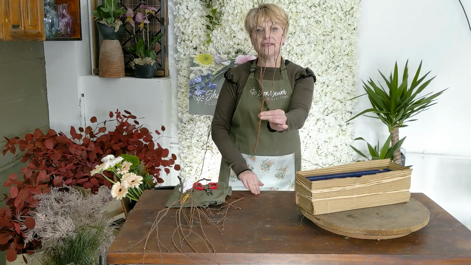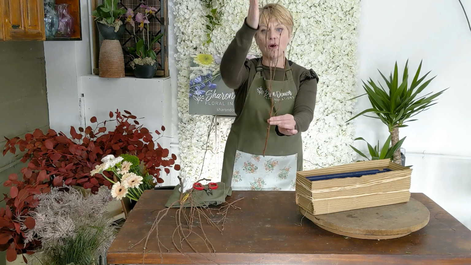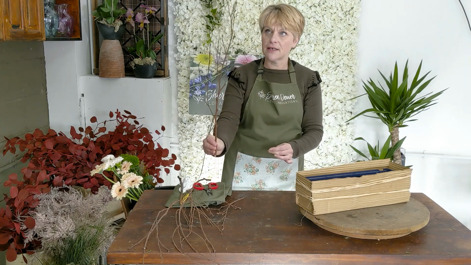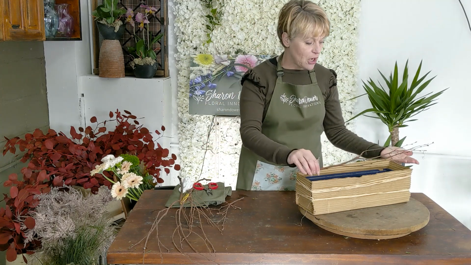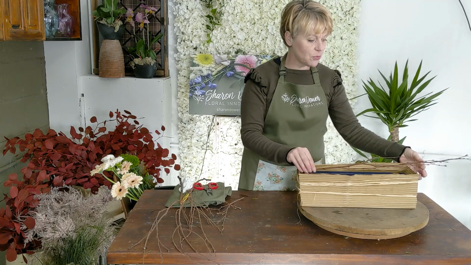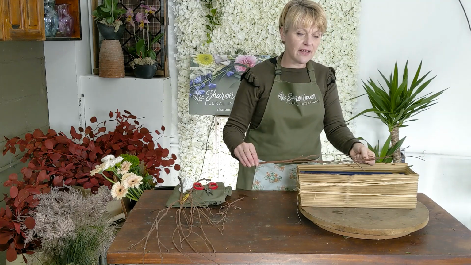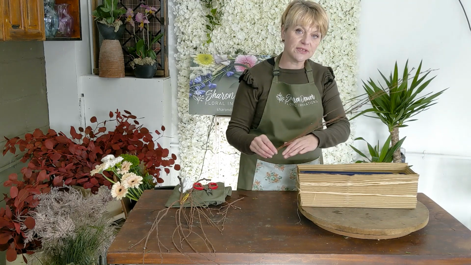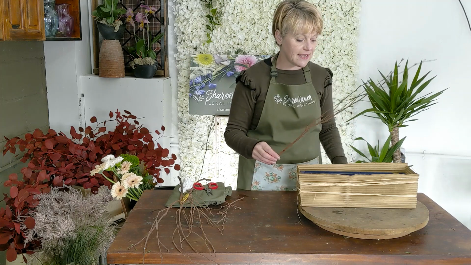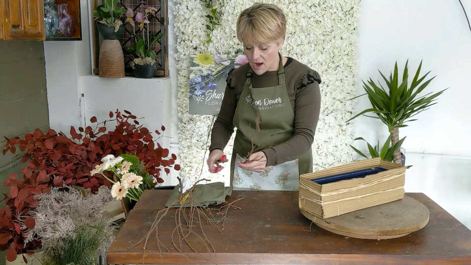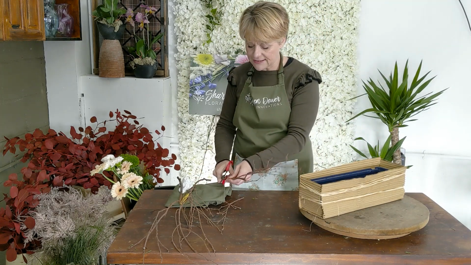So I'm just going to thin it down so I have a much more elegant shape to that piece of birch. And I'm looking to go about 1.5 times the size of my container, so it's the longest part of my container this time, 1.5 to twice the height.